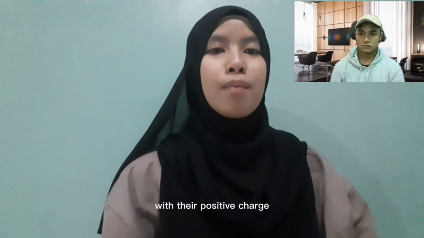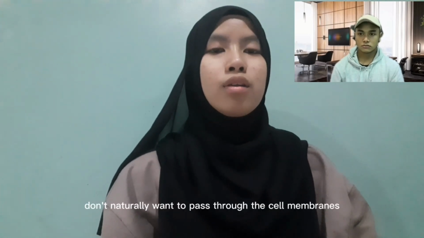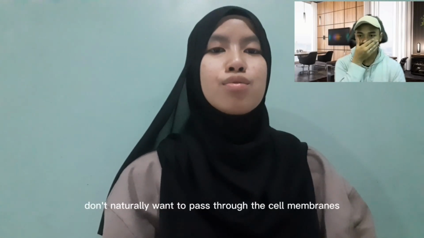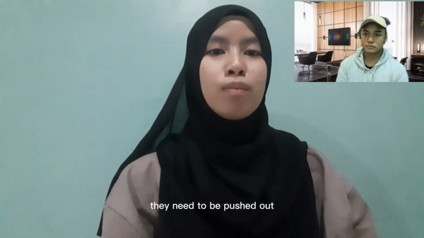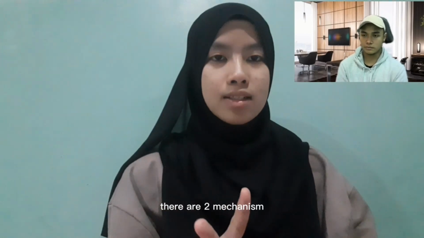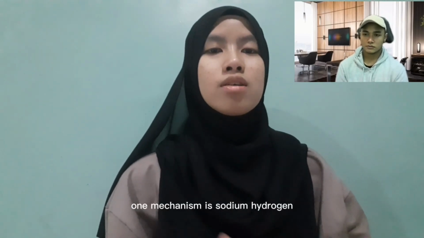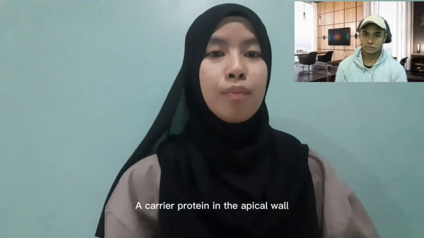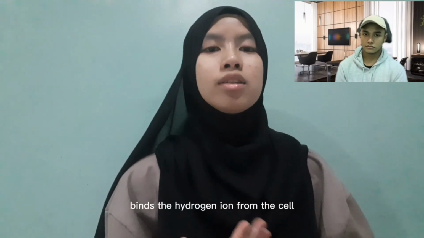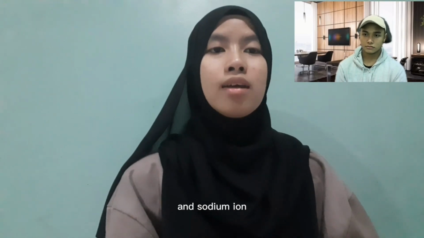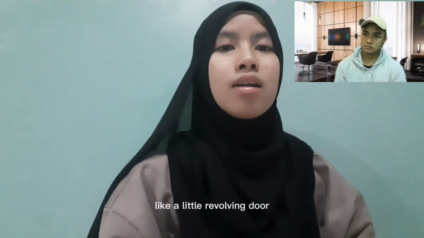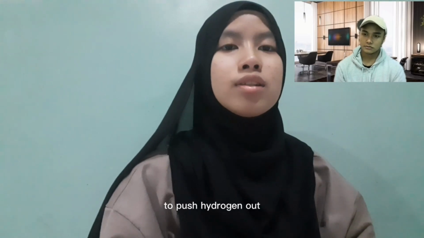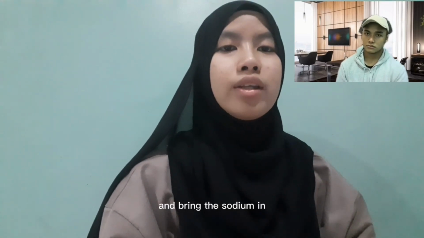Hydrogen ions with their positive charge don't naturally want to pass through the cell membranes out into the urine. They need to be pushed out. There are two mechanisms. One mechanism is sodium-hydrogen counter-transport. A carrier protein in the apical wall binds a hydrogen ion from the cell and a sodium ion in the tubular fluid. The higher concentration in the tubular fluid presses the carrier protein like a little revolving door to push hydrogen out and bring the sodium in.